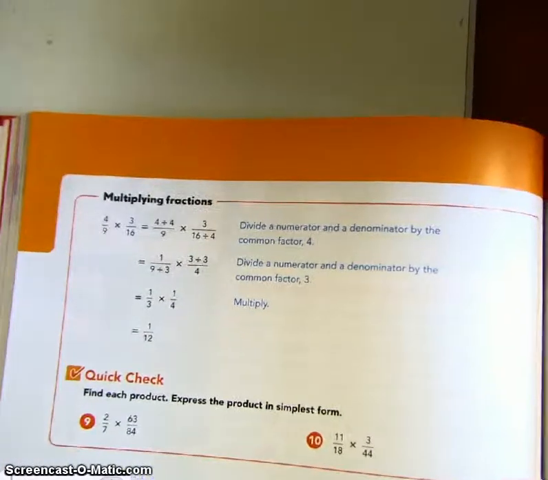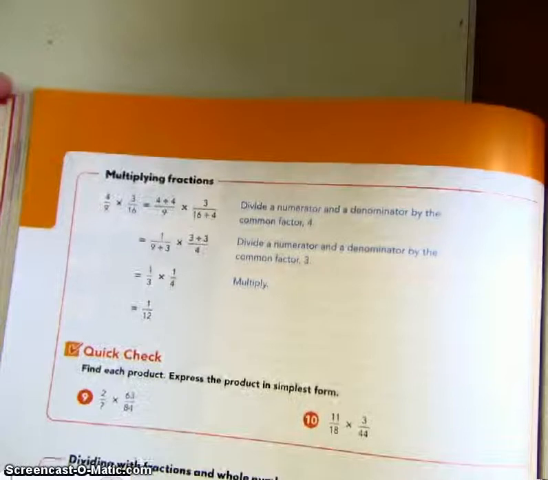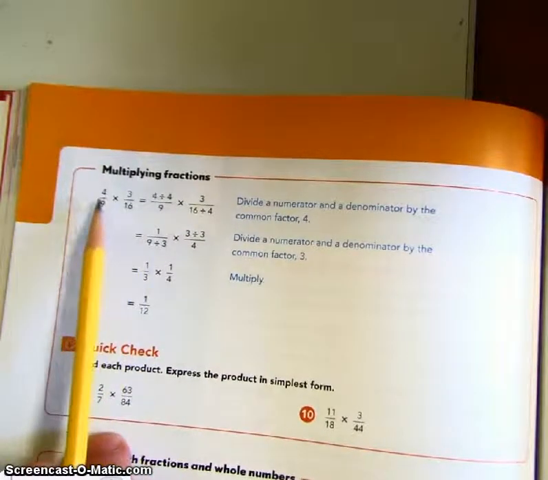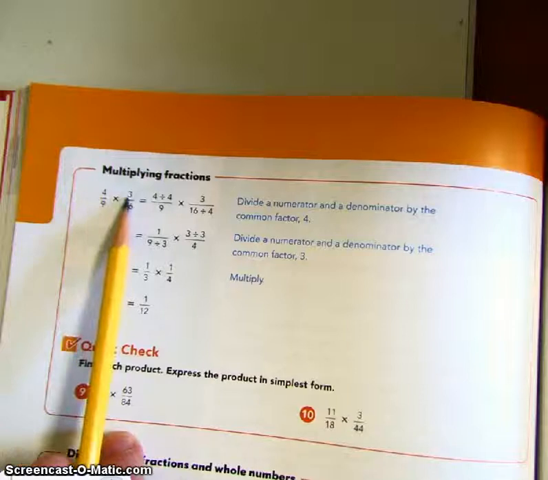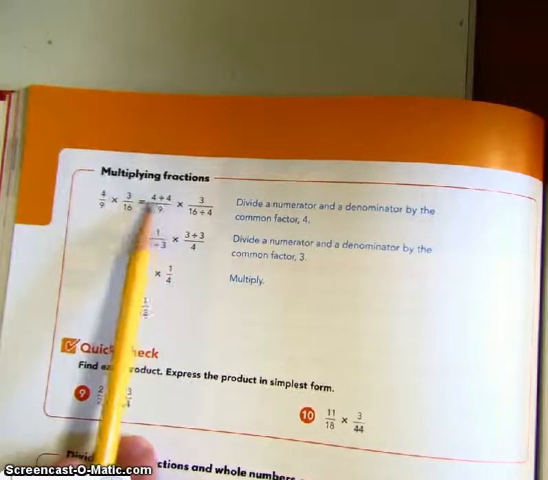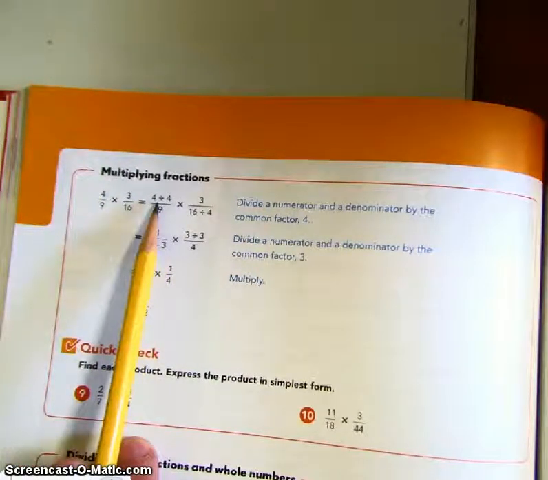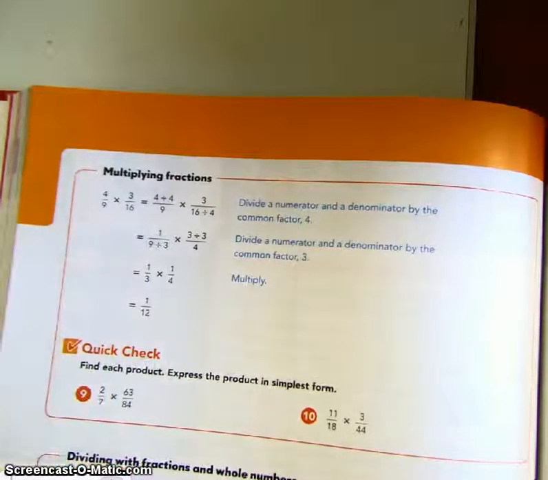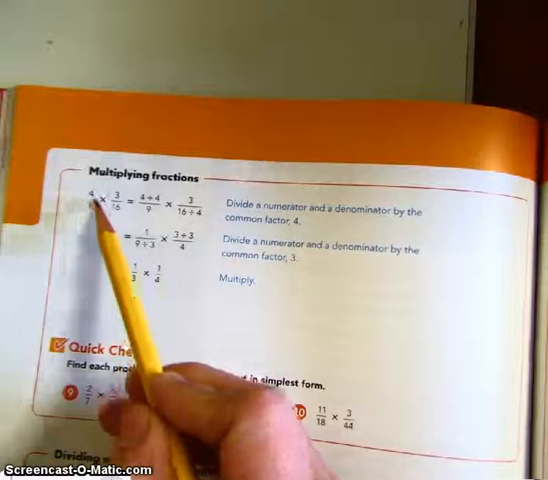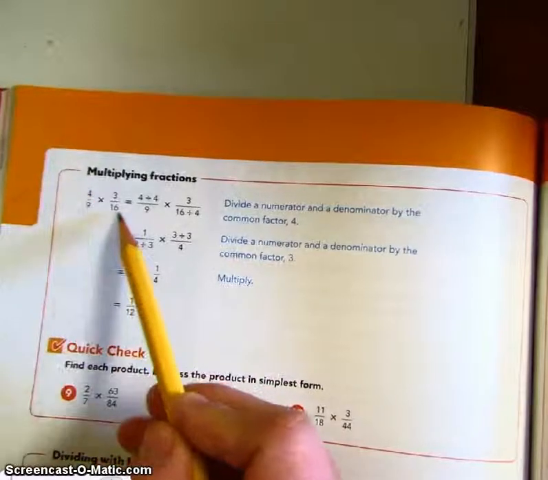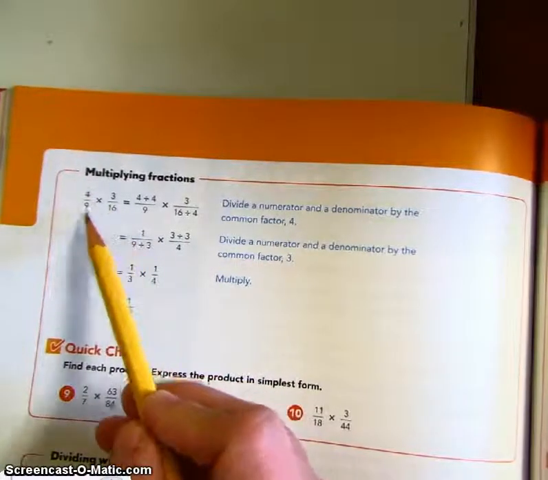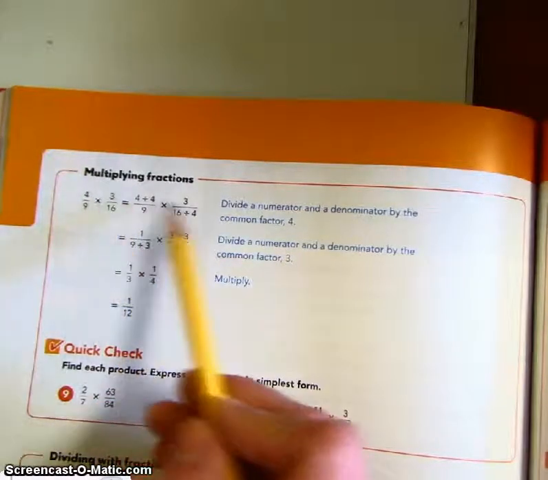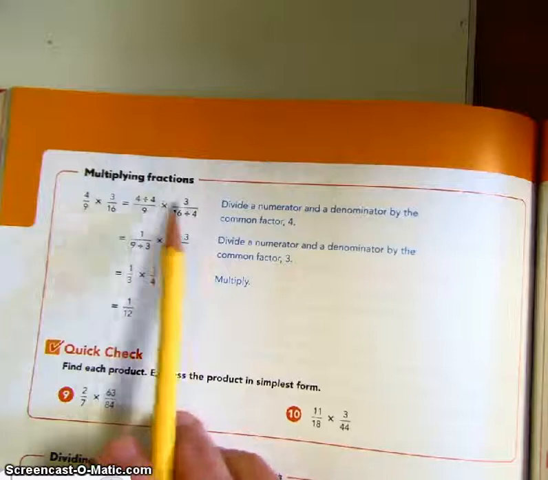So multiplying fractions, if you remember, we had a wonderful song that went with this. We just multiply across, so they're just going 4 times 3, and they kind of did a little bit of a different way where we divide a numerator and a denominator by the common factor 4, which is just essentially their way of cross-canceling. If we cross-cancel, we'd cross this out. 4 goes into 4 one time, 4 goes into 16 4 times, and then 3 would go into 3 one time, it goes into 9 3 times, which then would just go ahead and give us that 1 on top.